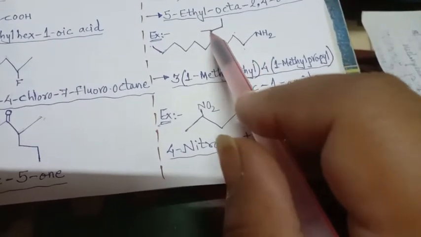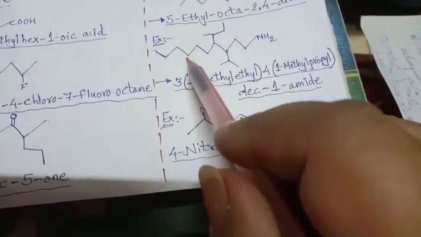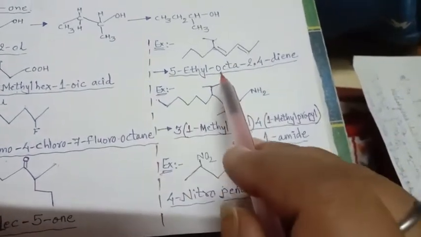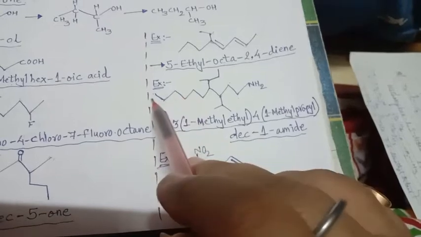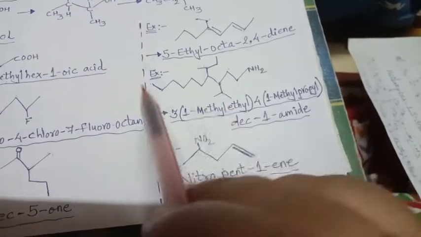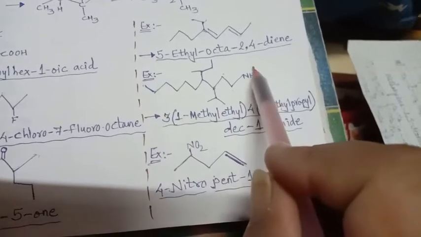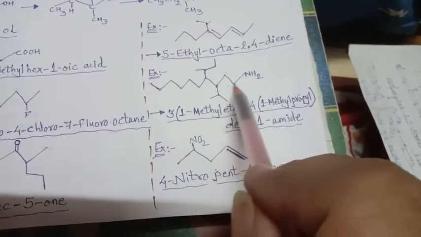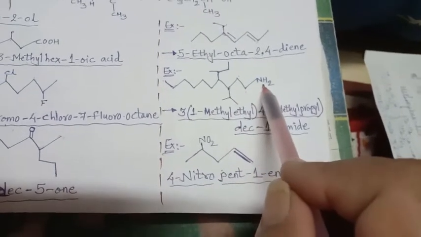Okay, so 10 is there. If we see from this side, here it is attachment, here it is attachment, but here is one functional group attached. So we will consider this as our chain.